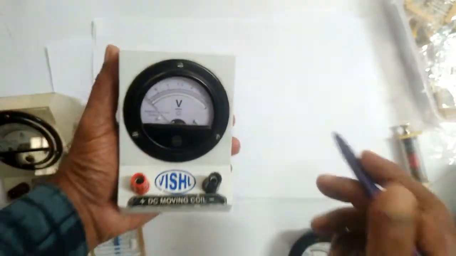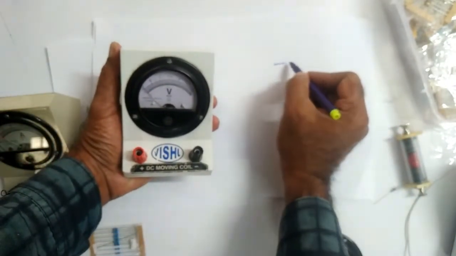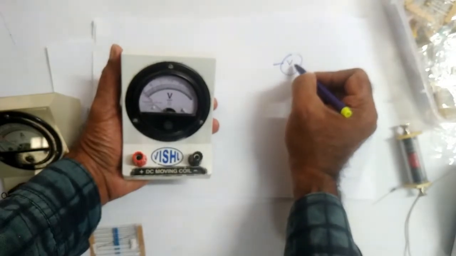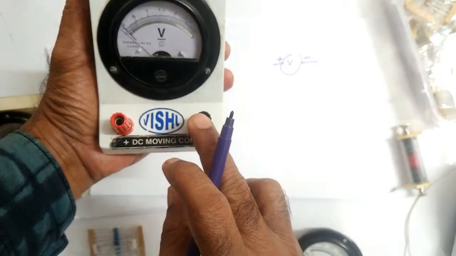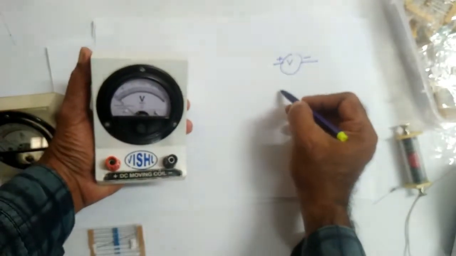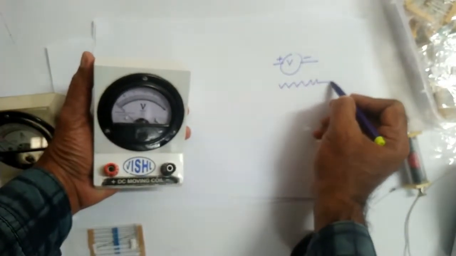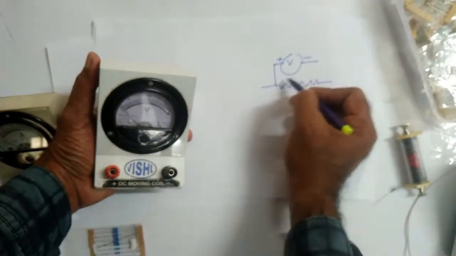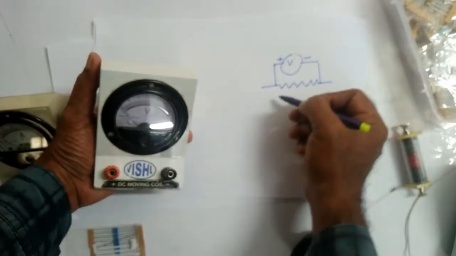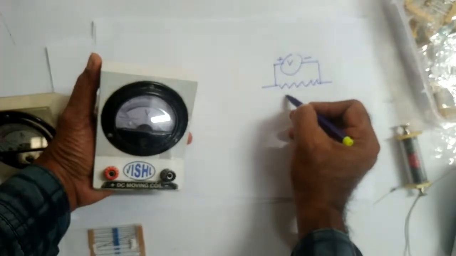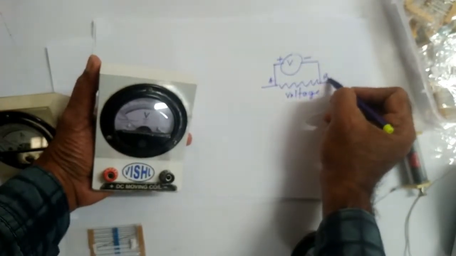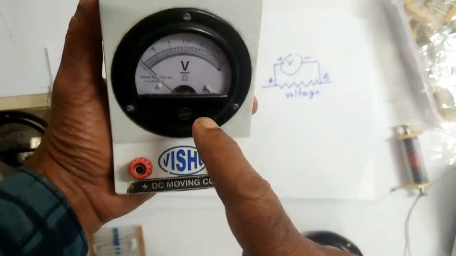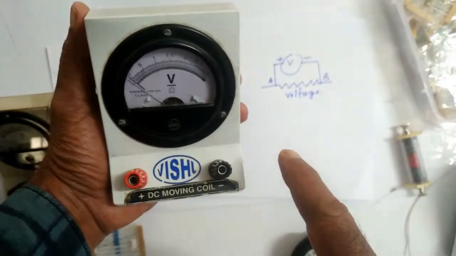Please remember that this is the symbol of a voltmeter. It has a positive and negative terminal, and it should always be connected between the two ends of the conductor, like this. That is almost like a parallel connection, so that it will find out the voltage between two ends of the conductor. So it has to be connected across the conductor, right?